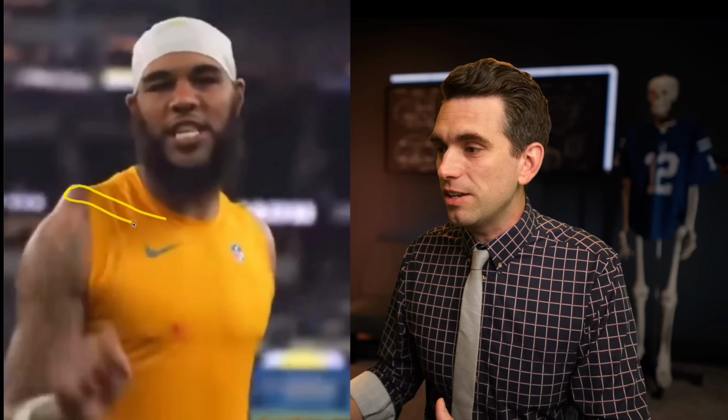So what we're looking at here with Allen, of course, is the right shoulder. And specifically, this is going to be the end of the collarbone. So the clavicle is going to be coming about right in this direction. And then the tip of what you're seeing on the side of his skin right there is the distal, meaning this end, tip of the clavicle.